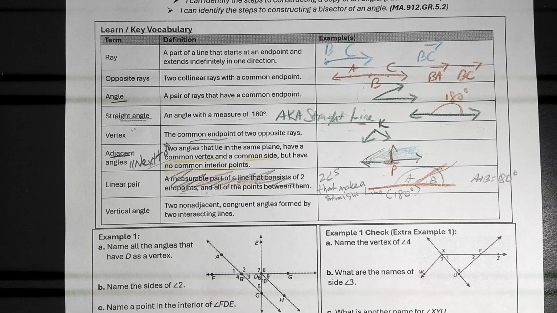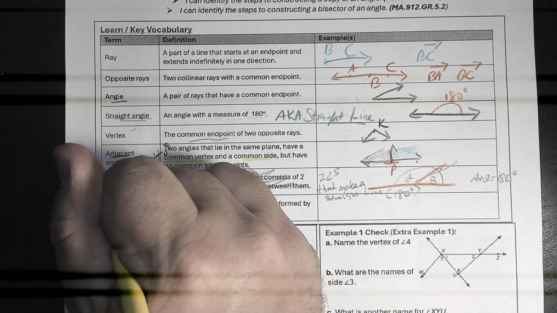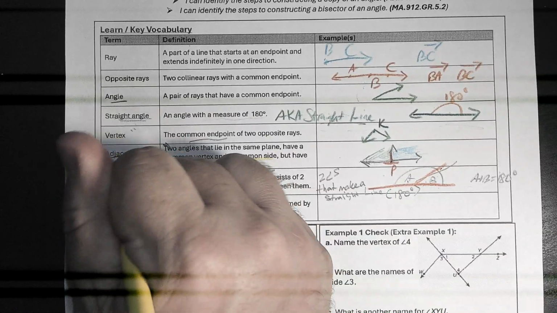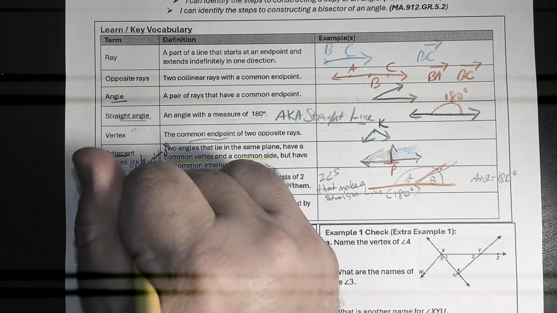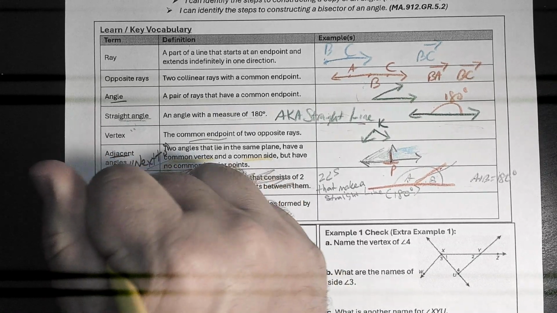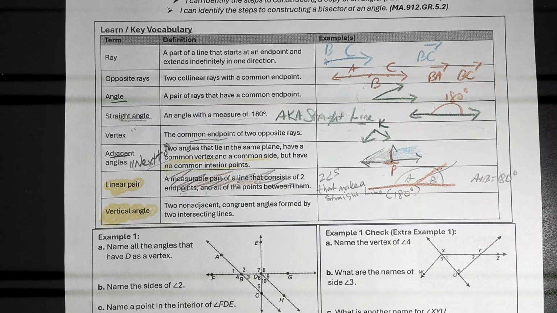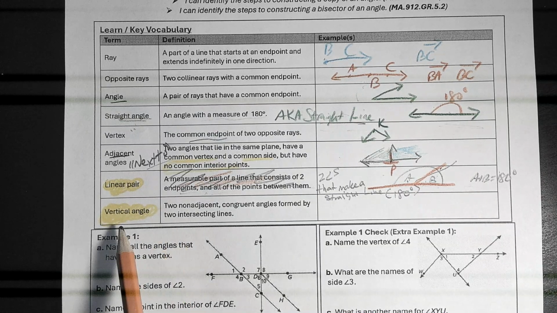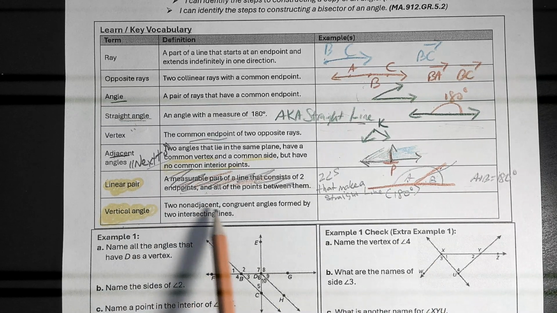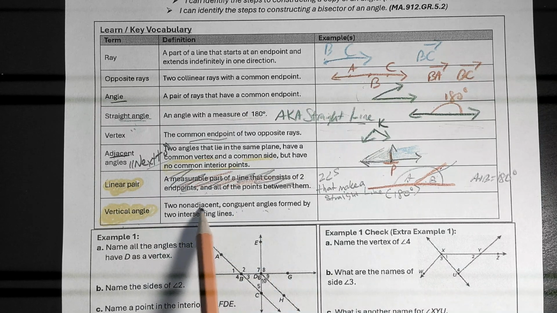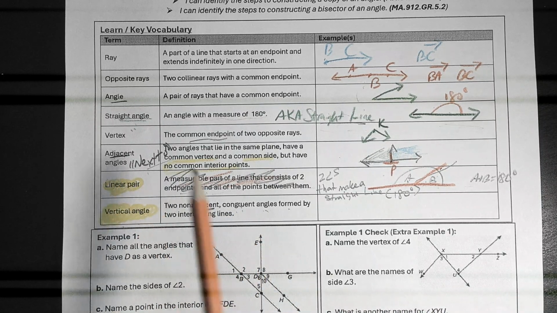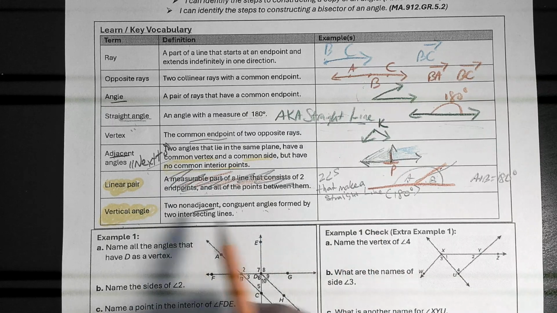Matter of fact, I don't have a highlighter, but I do have a yellow colored pencil, and these guys are very important. Very important, very important. All right, so this next one, vertical angles. So these are two non-adjacent congruent angles formed by two intersecting lines. So non-adjacent meaning they're not next to one another, and they're formed by two intersecting lines.